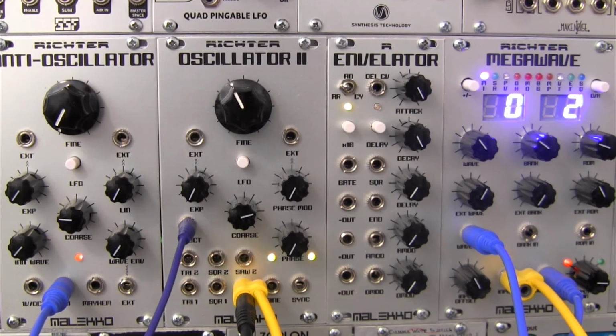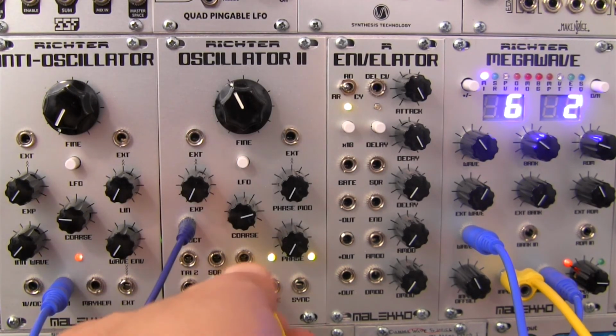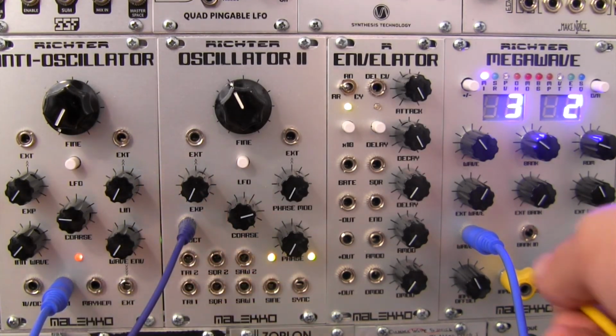Okay, so in a nutshell, that was bank number 1 and bank number 2. Hopefully you're finding these useful. I do invite you to leave comments on the website for this particular video. This is something new I'm trying just for the Megawave because it seemed like a deep topic with a lot of different waveforms and areas to explore, so that's why I chose to do it this way. Let me unpatch this so you can hear me talk just a little bit.